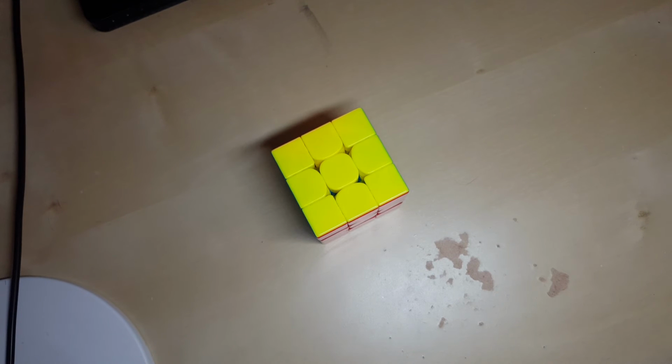So I hope this series was useful and it helped you understand EOLR, and now you're able to implement it in solves.